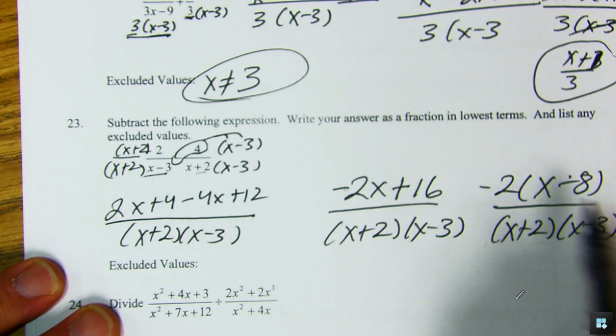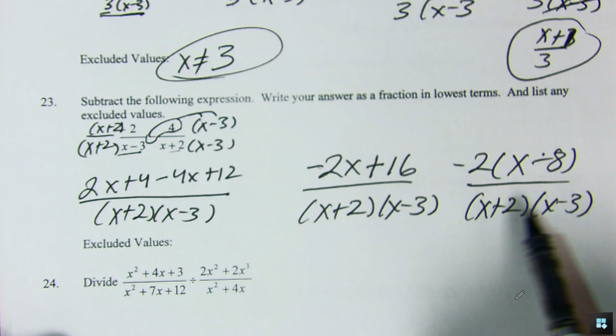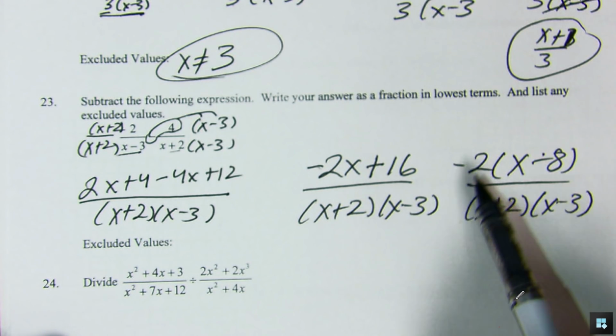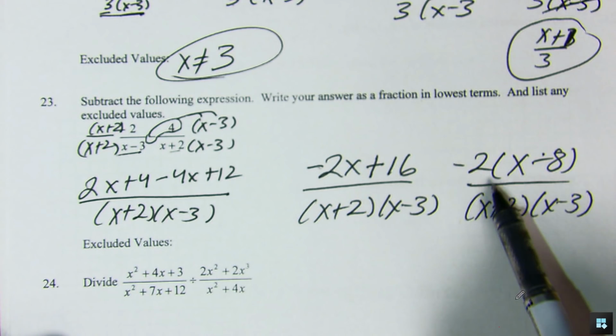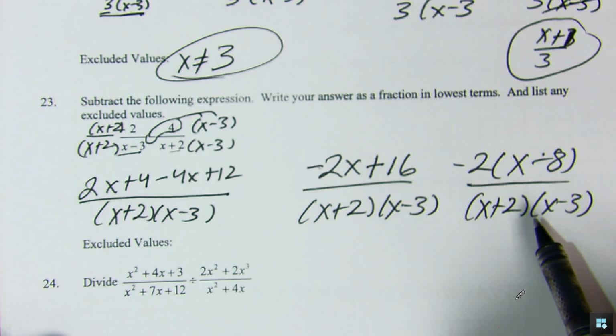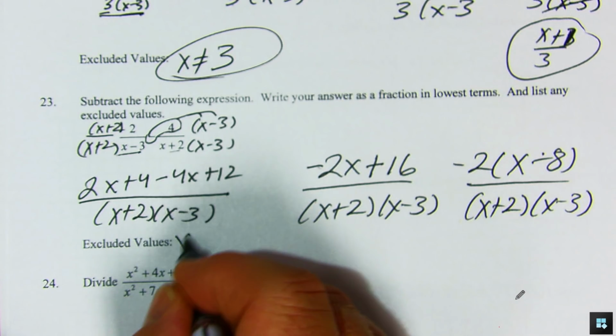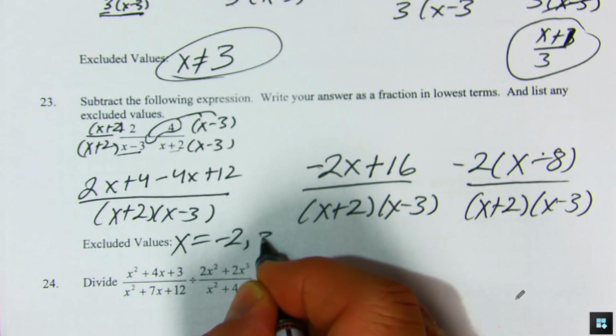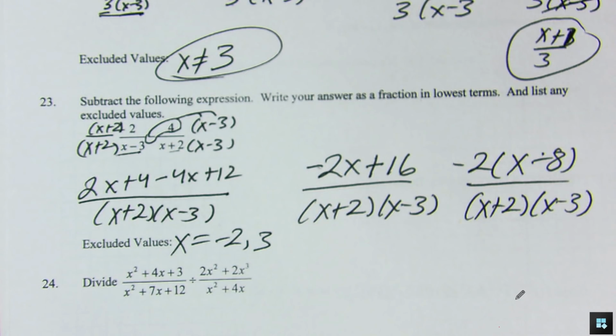Okay, nothing we can do here. Please don't try to simplify a 2 here because it can't work. This is addition, not multiplication. You can't do that. Excluded values. X cannot be negative 2, nor can x be 3. And we're done.